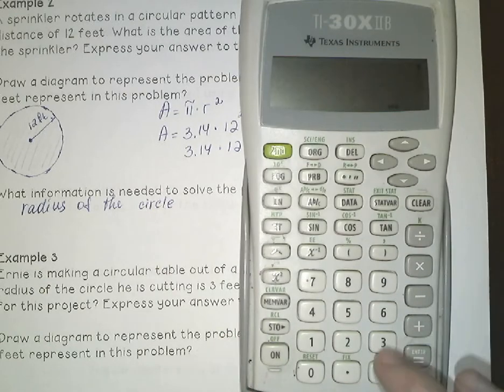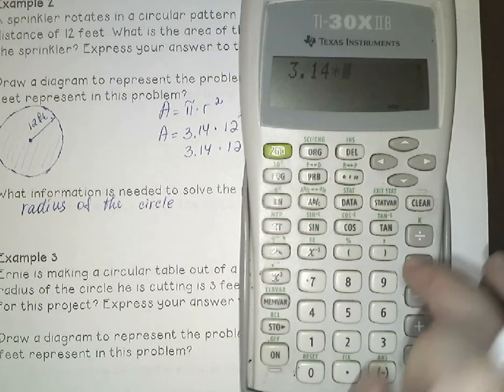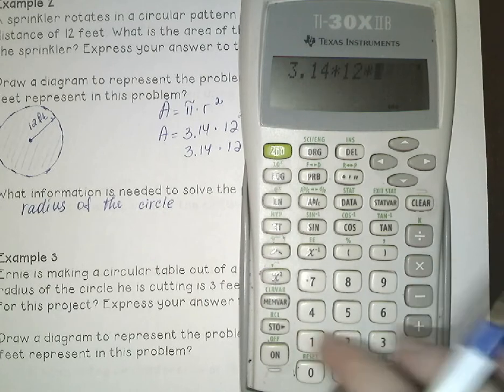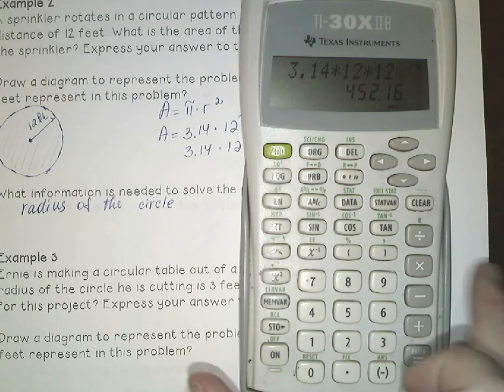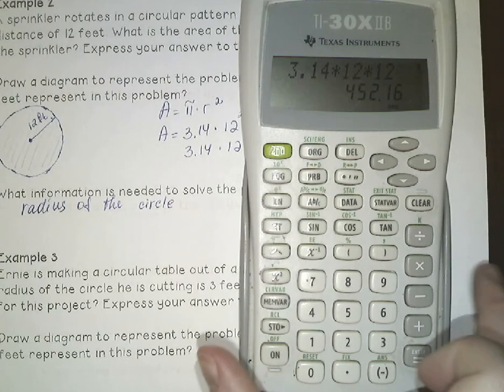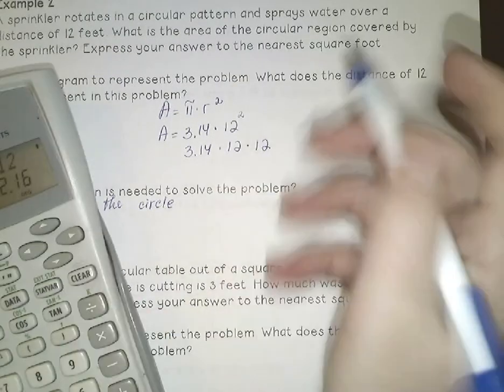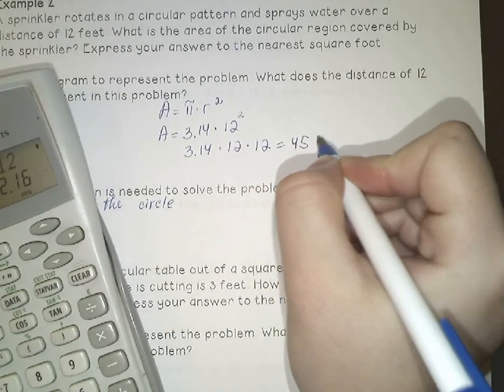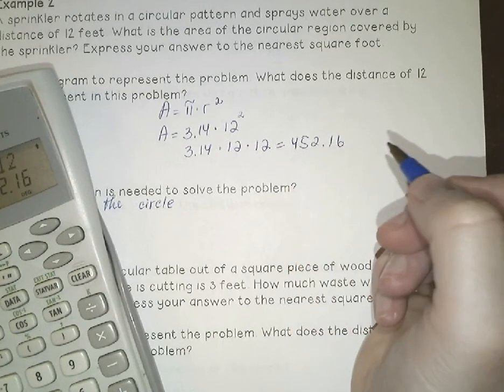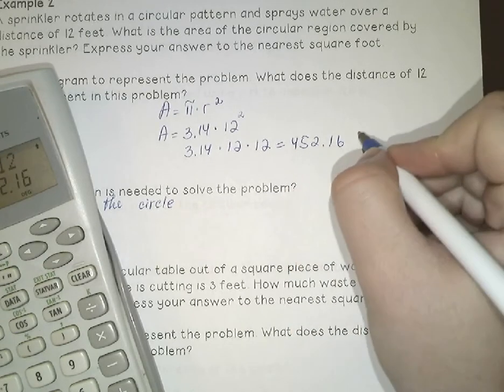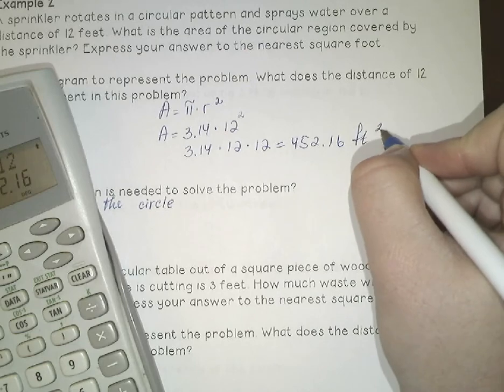I'm going to multiply 3 and 14 hundredths by 12 and by 12 again. 452 and 16 hundredths. That is in feet squared.